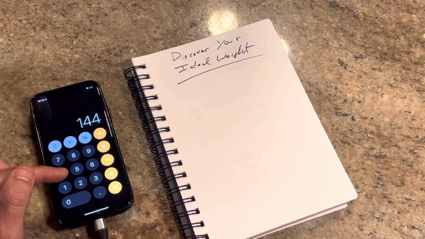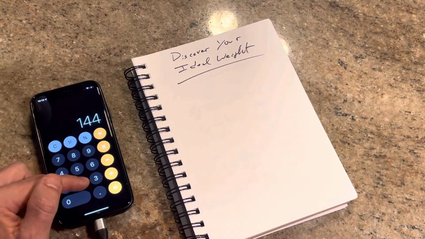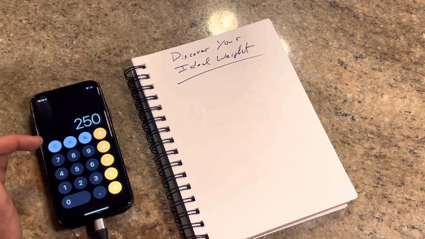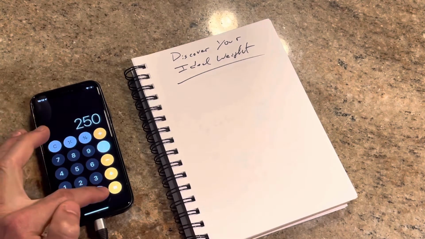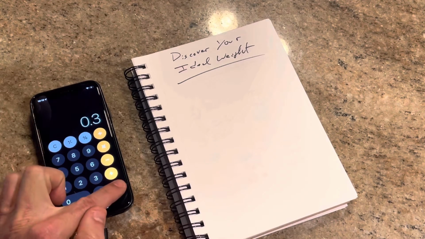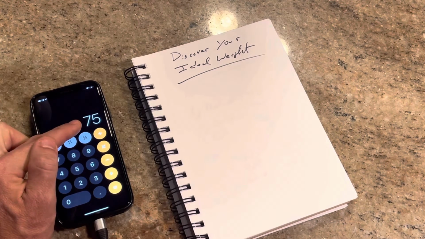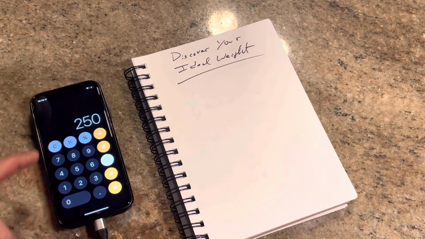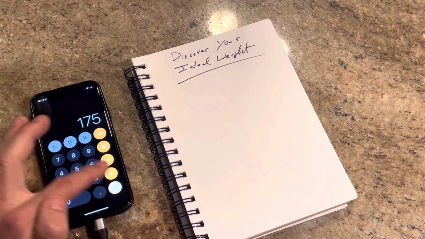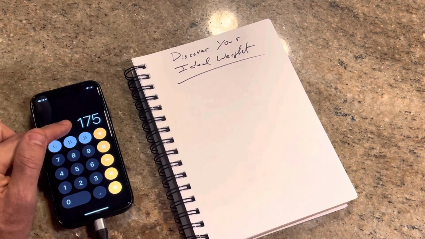Let's just say you weigh 250 pounds and then you are at a 30% body fat. So take your weight, times that by 0.30. That's 75 pounds to lose. So then you take 250, your current weight, and then you minus 75. And so you should weigh 175 pounds.